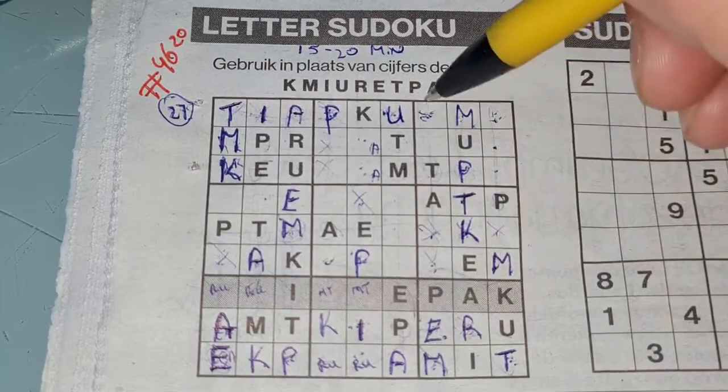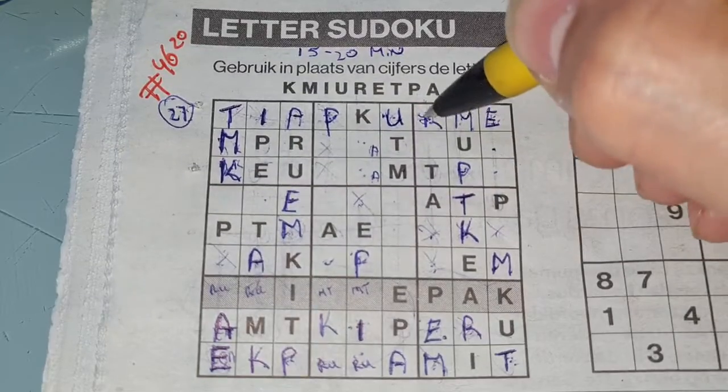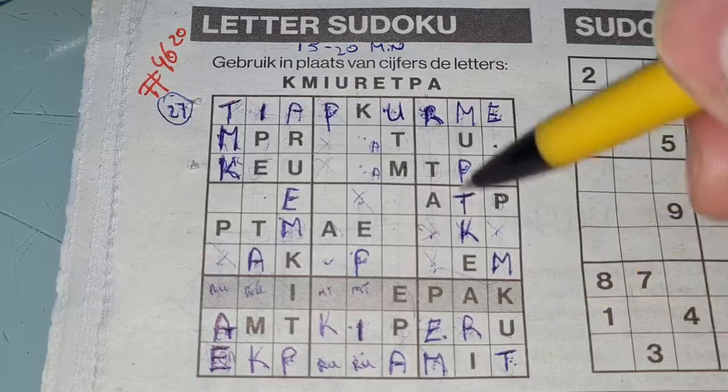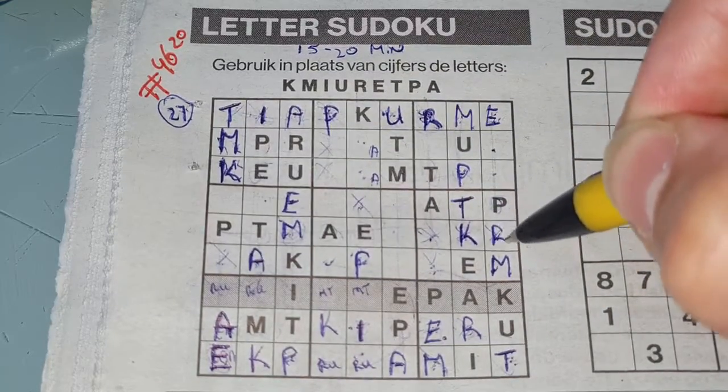We have an E in this column, so no E there. E should be here, and the R goes there. So we have R in this column, R in the column next. So last column, the only place left for the R should be there.